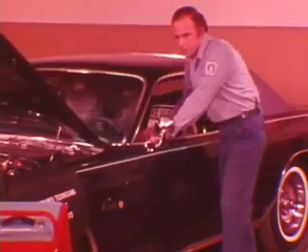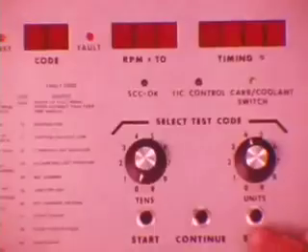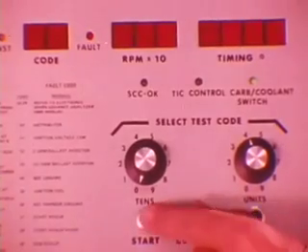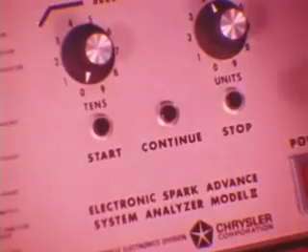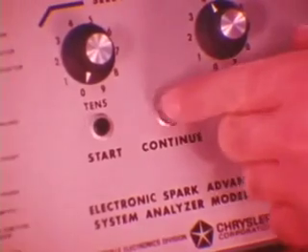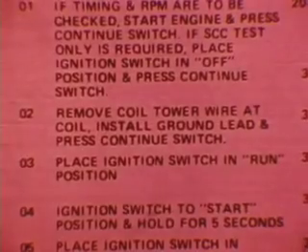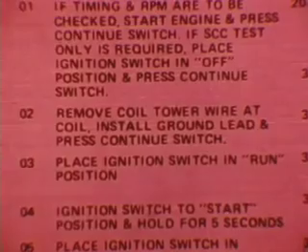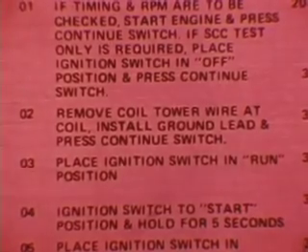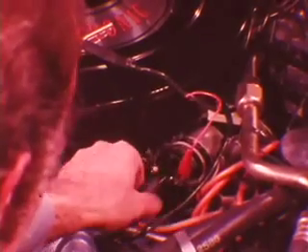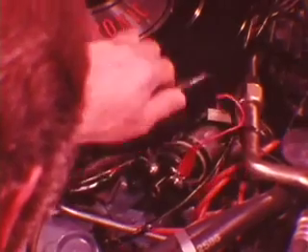Turn off the engine and start the diagnostic mode sequence by pressing stop, start, and then the continue switch. The analyzer will show instruction code 2. You will verify that the ignition switch is off. Then be sure to replace the coil center wire with the grounding wire from the analyzer.